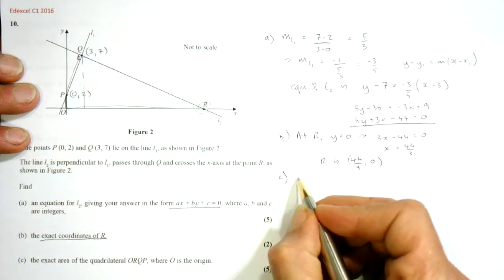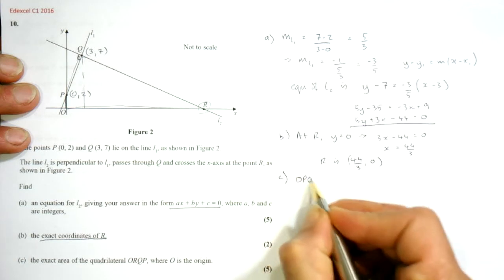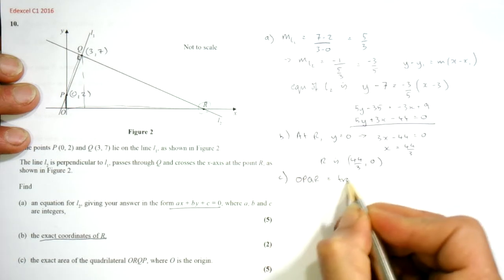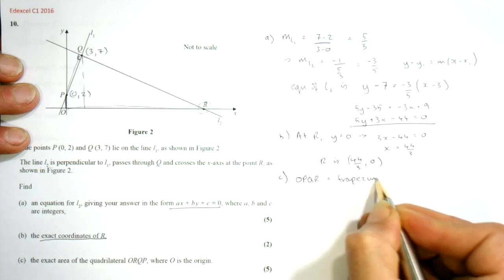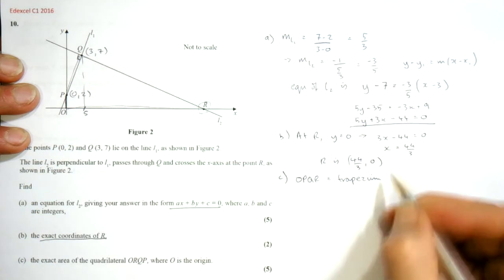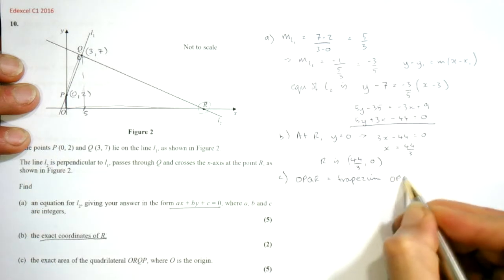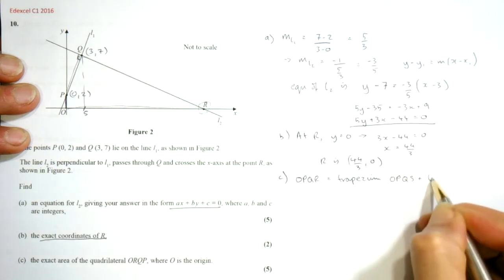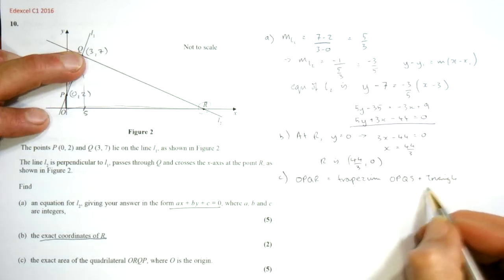So OPQR is the trapezium. I'm going to call that point S. OPQS plus triangle QRS.